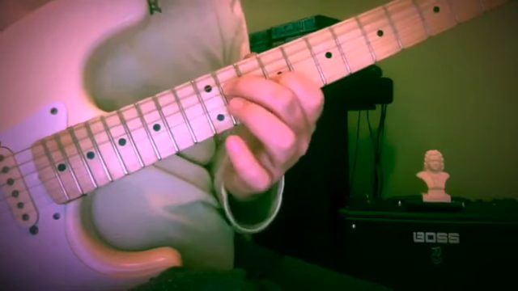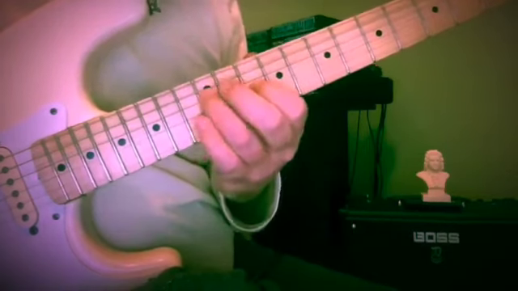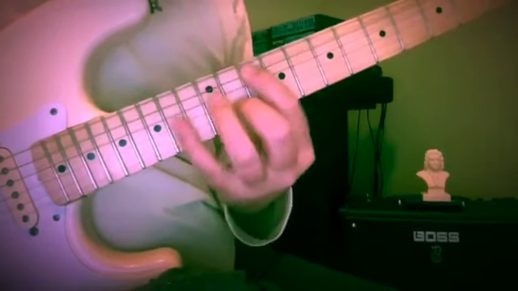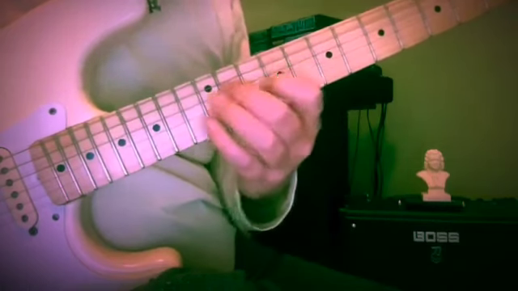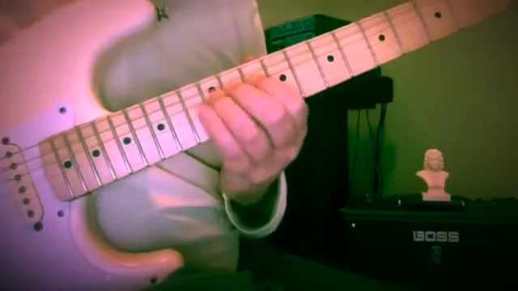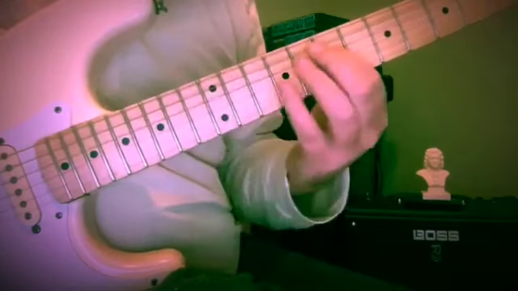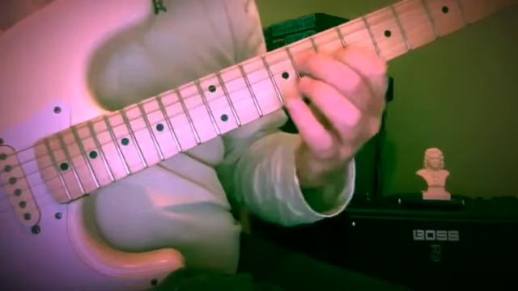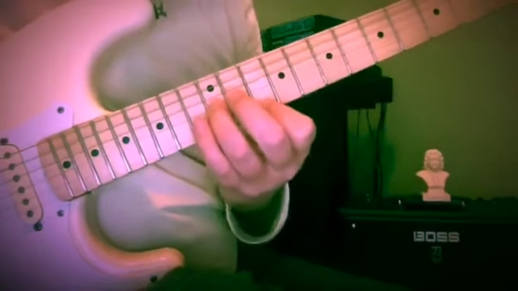If you want, you can go to 9th fret E. I'm going to go to D7. That got us to G minor.